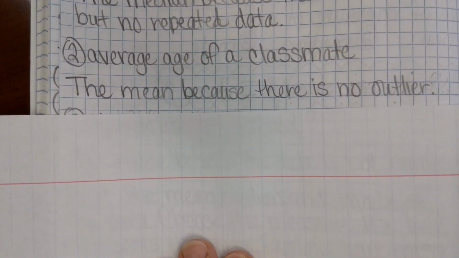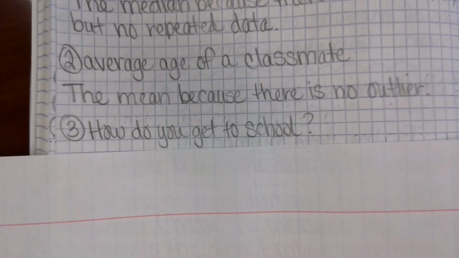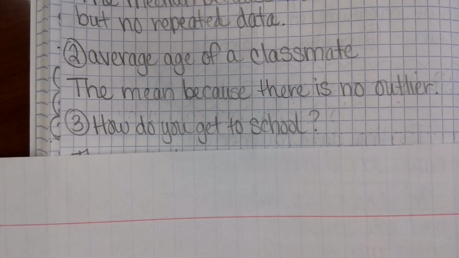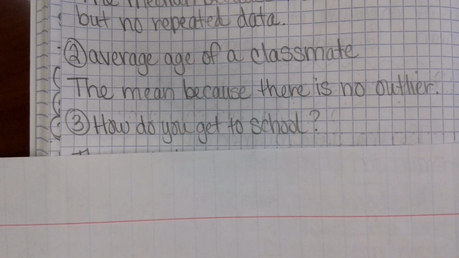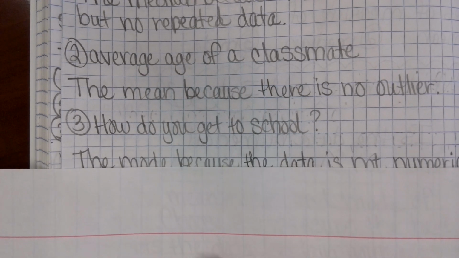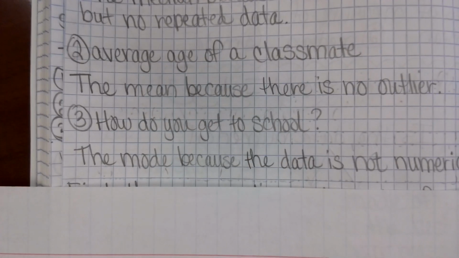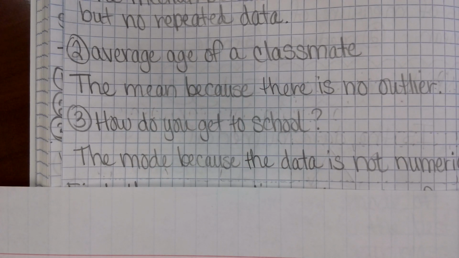Okay, how about the next one? How do you get to school? Okay, well, let's think about the different ways we could get to school. We could ride a bus. We could be dropped off by our parents. We could ride a bike. We could walk. So are those numerical data? No. The answer to that is definitely not going to be numerical. So that one is going to be the mode because the data is not numerical.